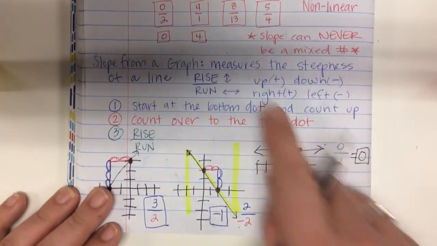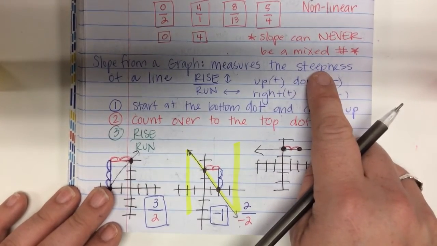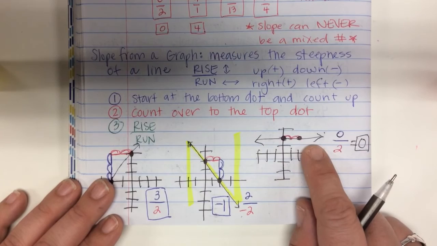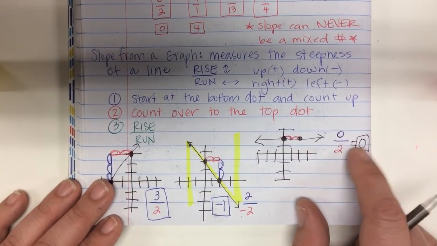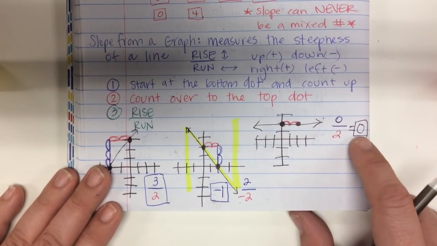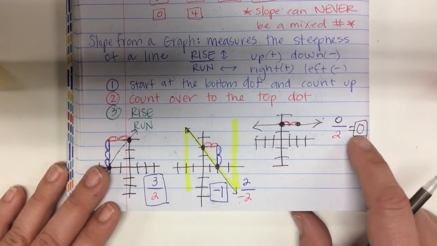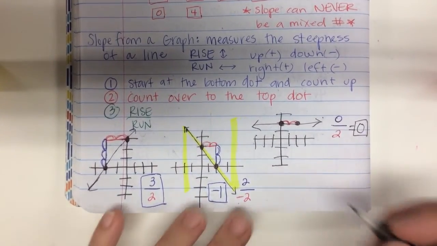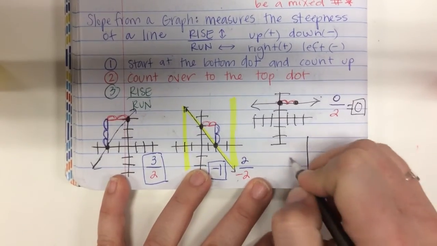Because remember, slope measures steepness. How steep is this horizontal line? It's not steep at all, right? It has 0 steepness. You simplify, but you never simplify to a mixed number. Last picture.